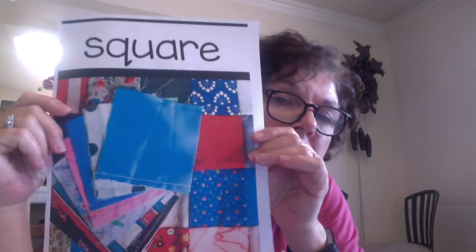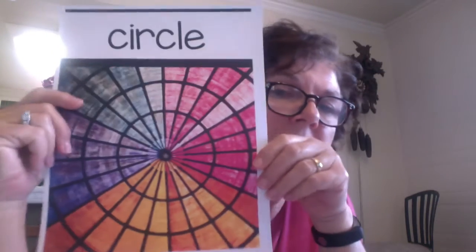So some of the shapes that we've been doing, we've been doing a hexagon, which has six, right? 1, 2, 3, 4, 5, 6 sides. The square, here's a square like for a quilt, and the sides are equal, and it has 4 of them. Here is a circle. It doesn't have any sides. It's as round as it can be.